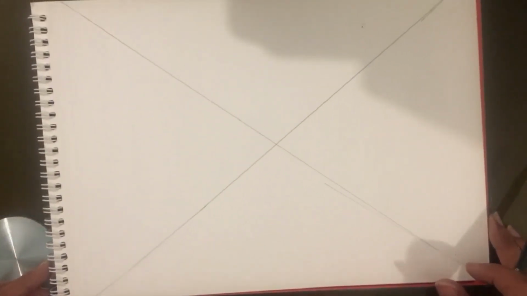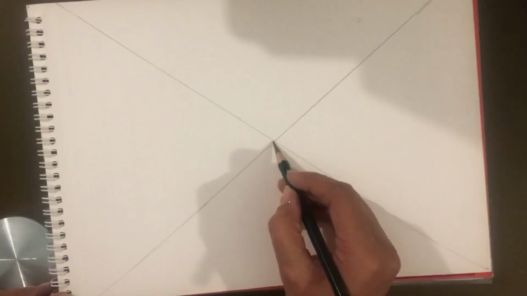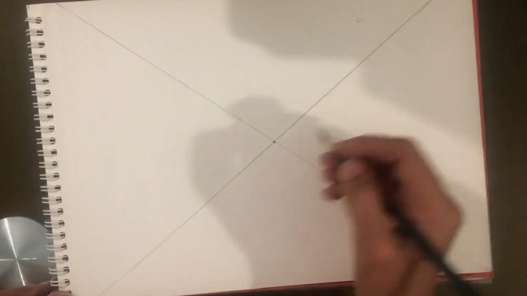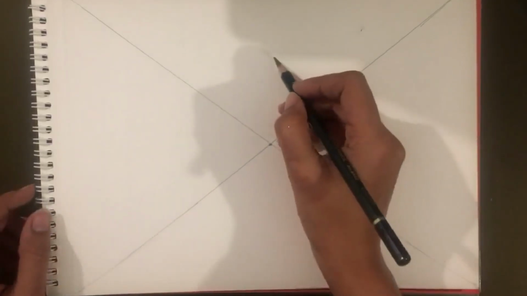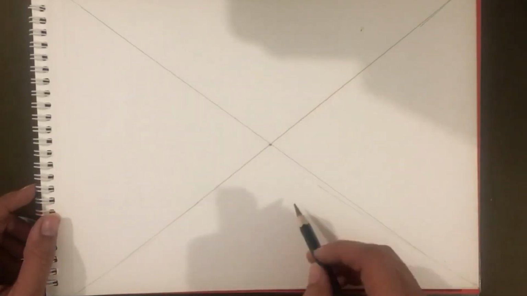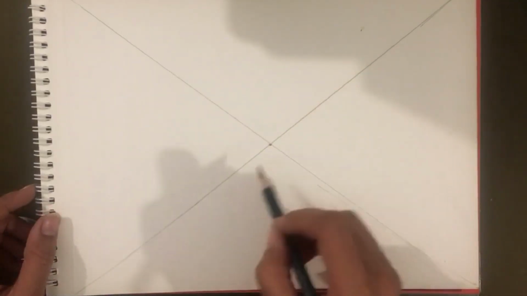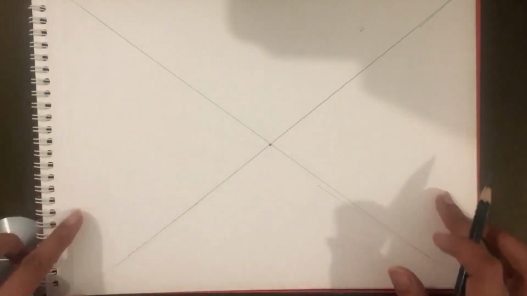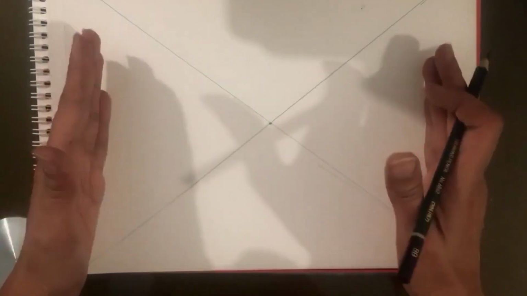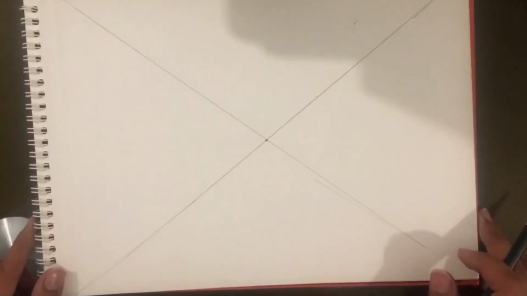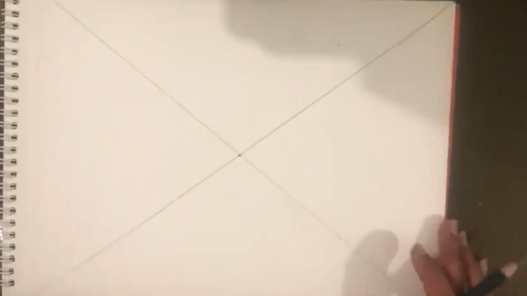You will see four portions on the sheet. The upper part will be used for sky and the lower one for land. The sides will be used for buildings, shops, footpath, trees, or anything which you want to draw. The angle of the diagonal lines will be very helpful throughout the drawing.